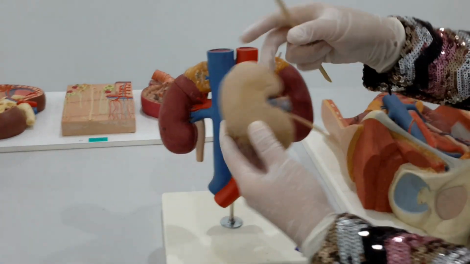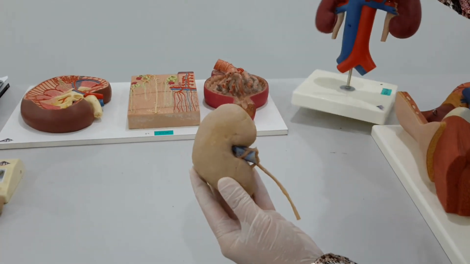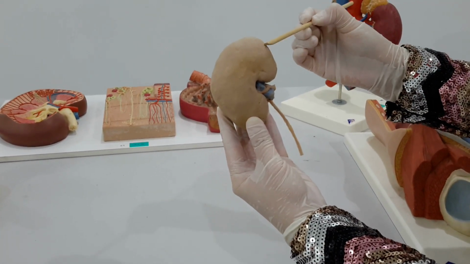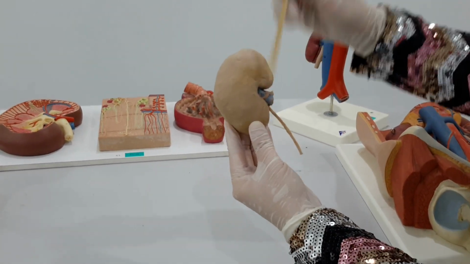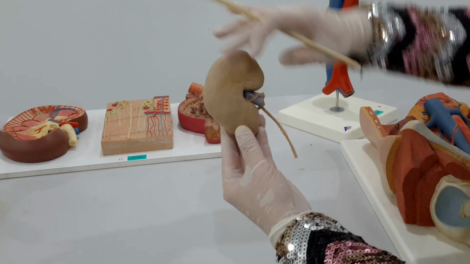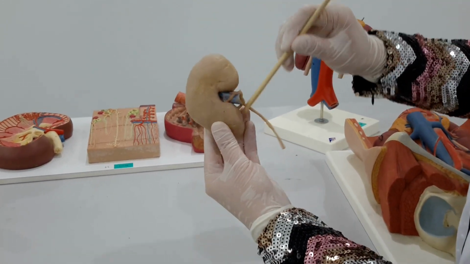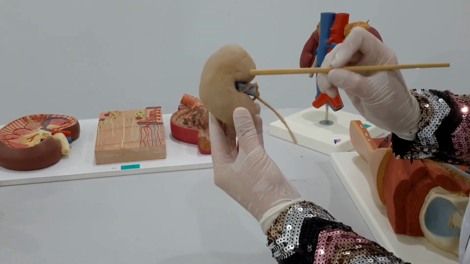Now I'm showing you the plastinated specimen of the kidney. Here is the superior pole, this is the inferior pole, this is the medial border, lateral border, anterior surface and posterior surface. You can see here the hilum, the entry point for the vessels to the kidney.